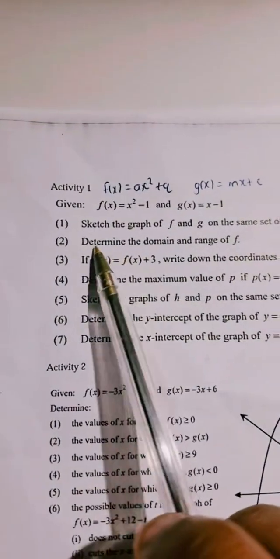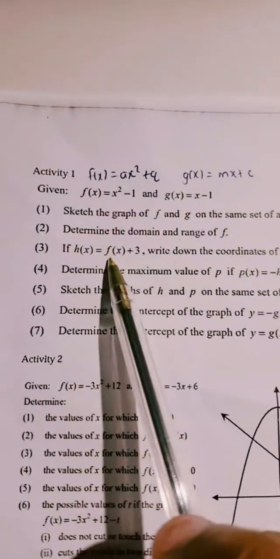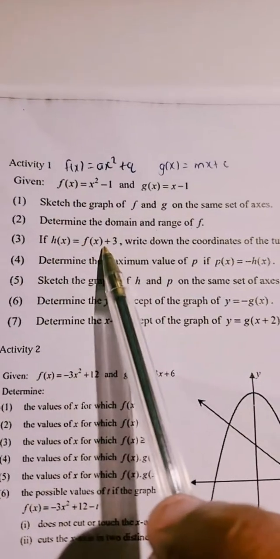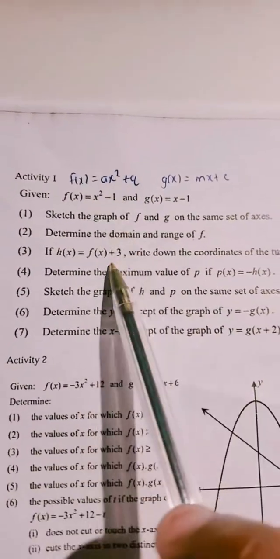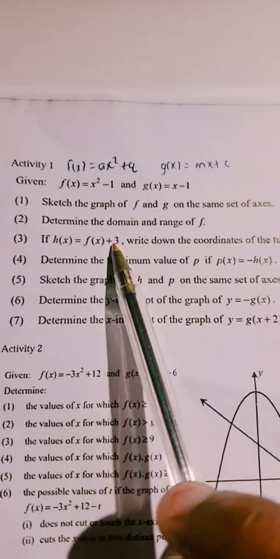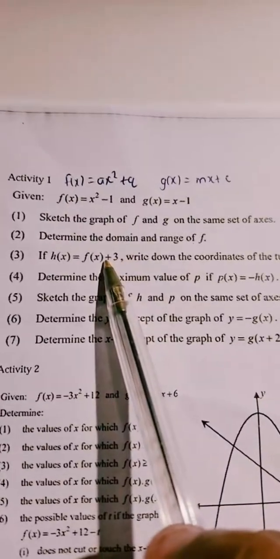So h of x, what did I say to you guys? I said h of x is a new function. It's newly introduced, but now they are describing on the right-hand side how it was formed. Take f of x, add 3. What does that mean? Shifting the graph of f of x by 3 units up.